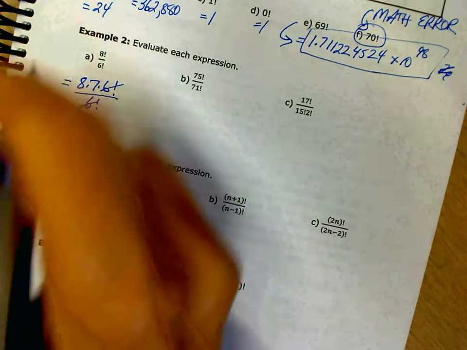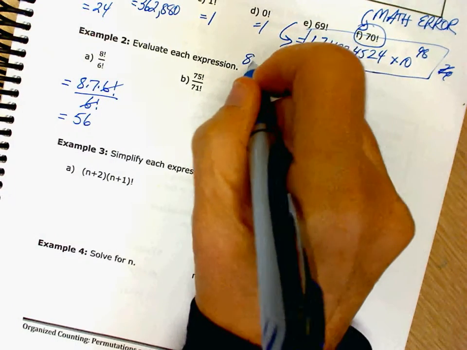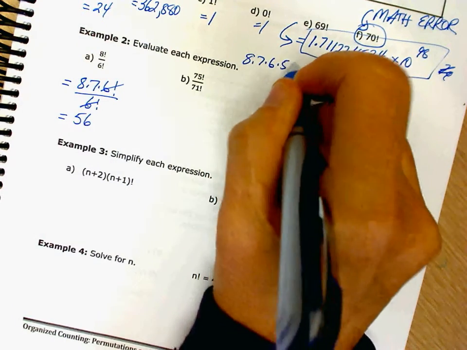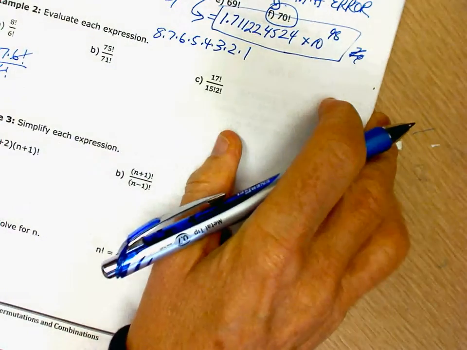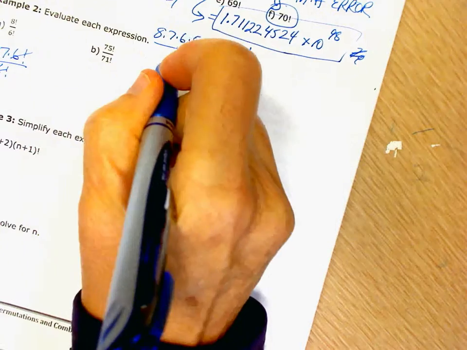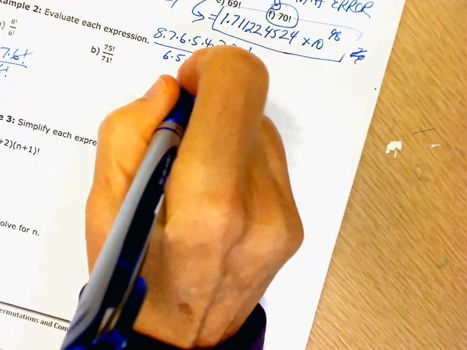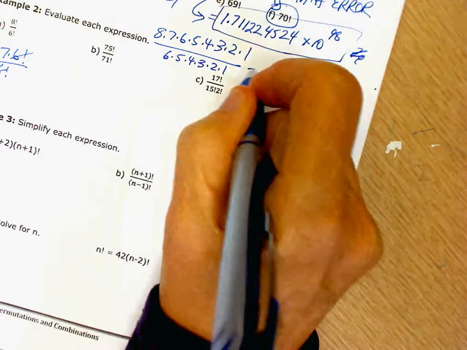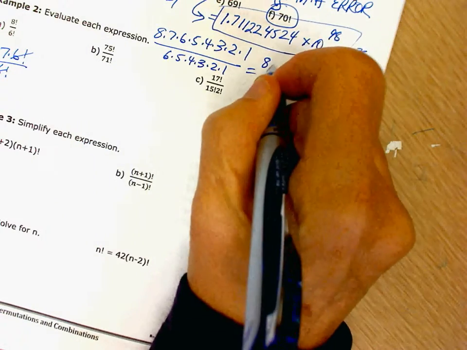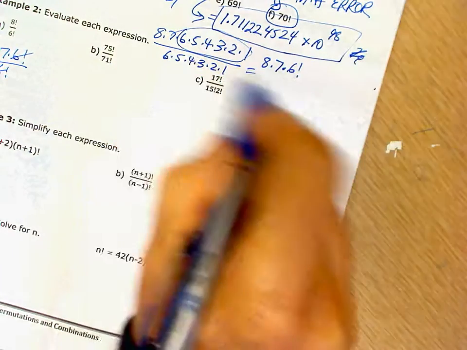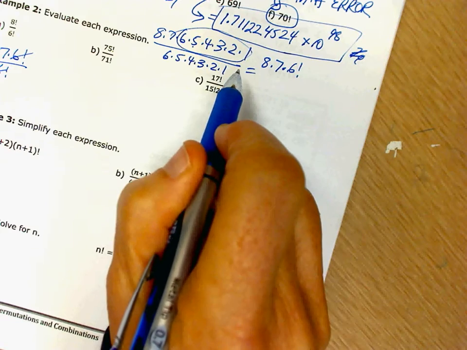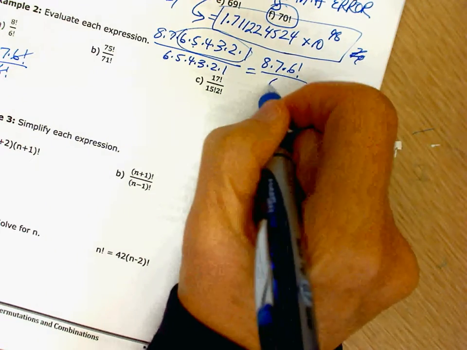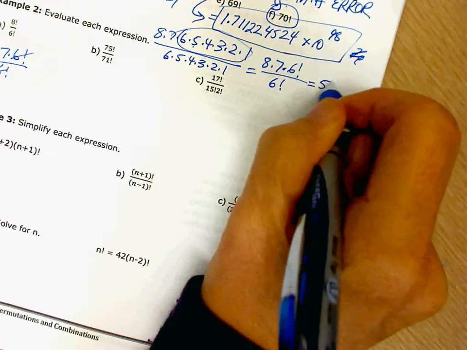Do you agree 8 factorial is 8 times 7 times 6 times 5 times 4 times 3 times 2 times 1? That's 8 factorial. 6 factorial is 6 times 5 times 4 times 3 times 2 times 1. Well, this is the same as 8 times 7 times 6 factorial, divided by 6 factorial. That equals 56.